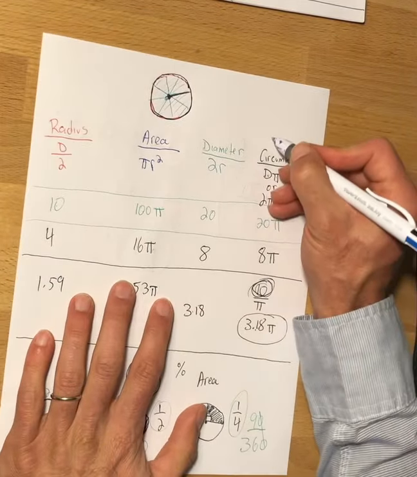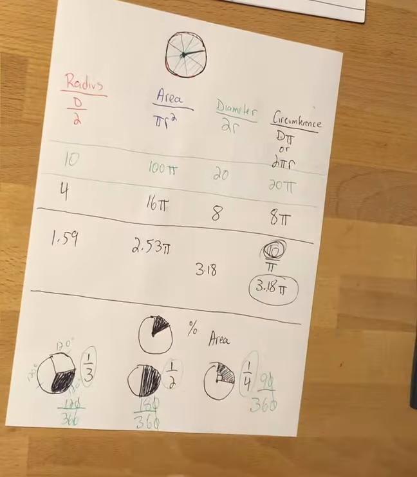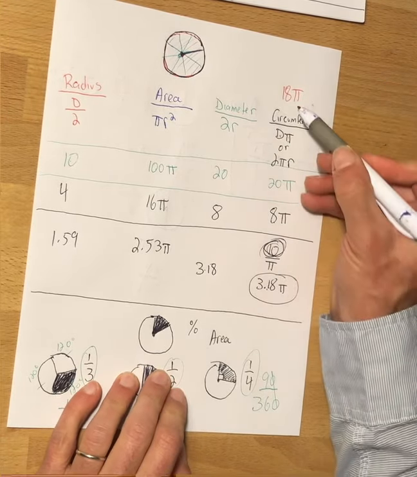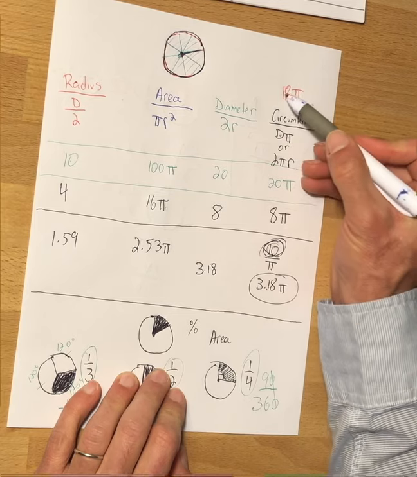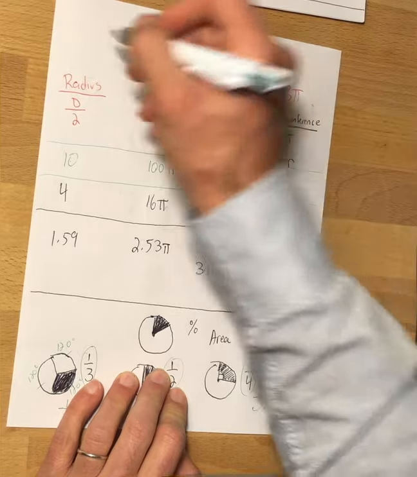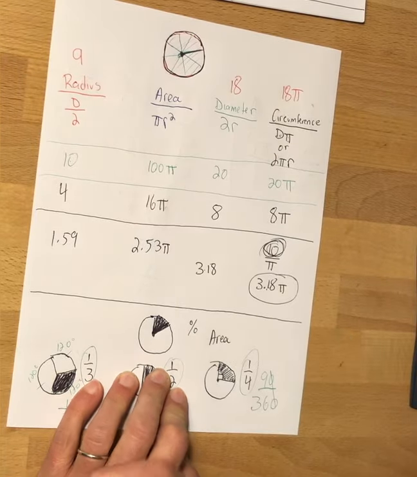If my circumference, coming back to the first page of notes, is 18 pi, that means my diameter is just the number by itself, which is 18. My radius is half of that, which is 9.